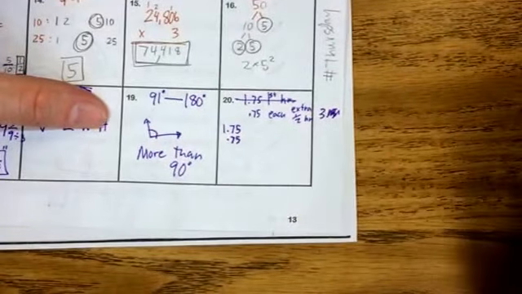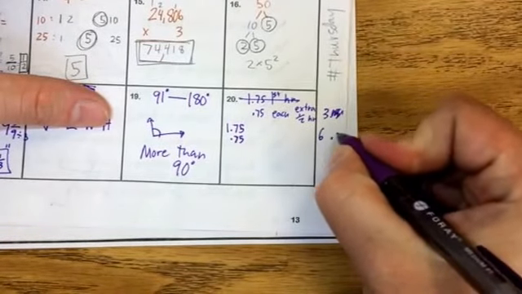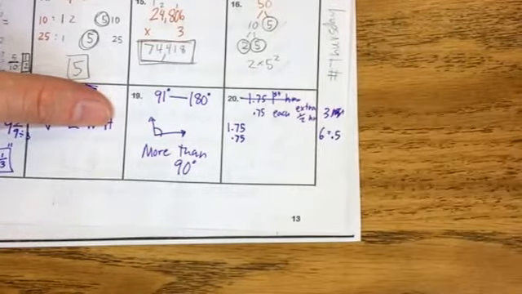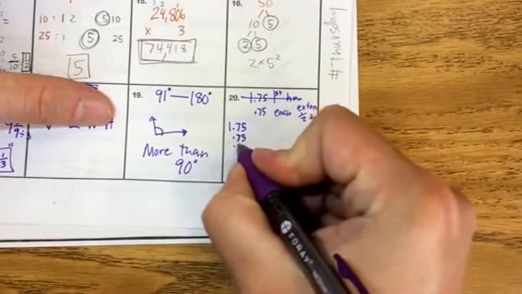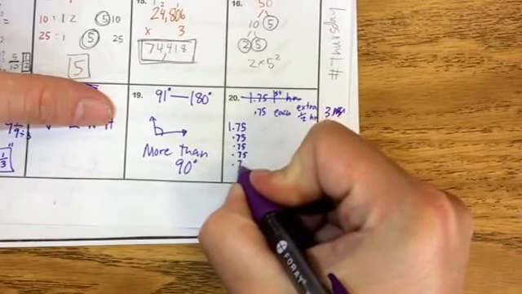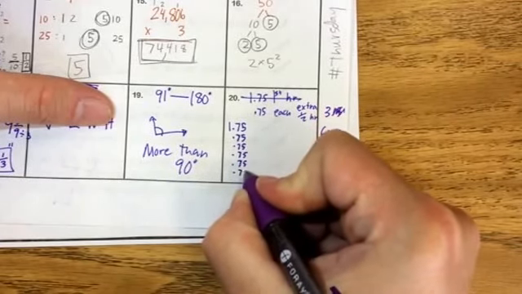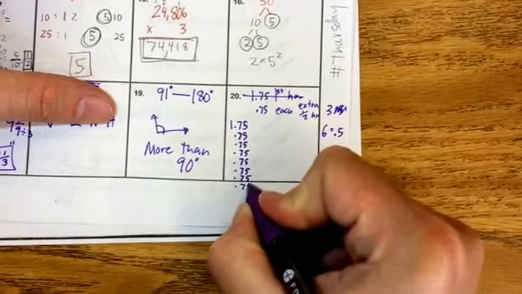And then in 3 hours, I have 6 half hours, right? 3 hours equals 6 half hours. So basically, I got 6 of these that I need to add on here. 1, 2, 3, 4, 5, 6.